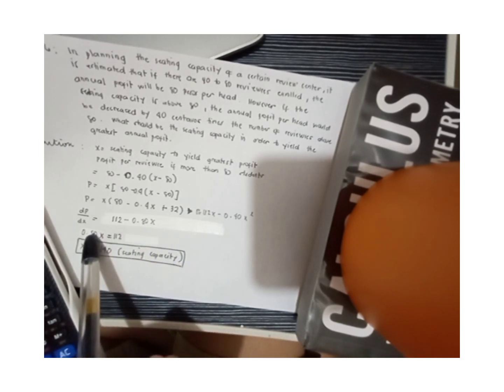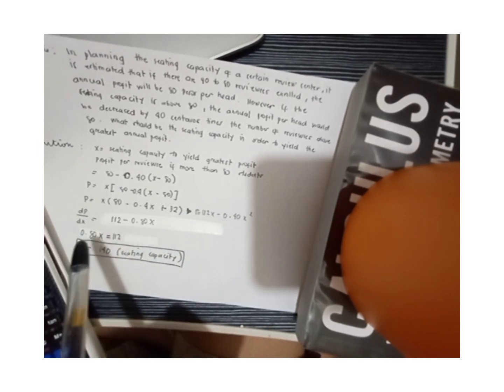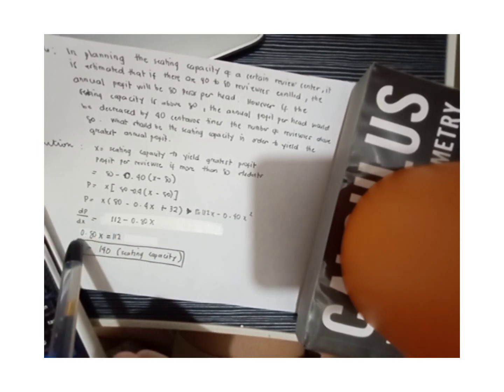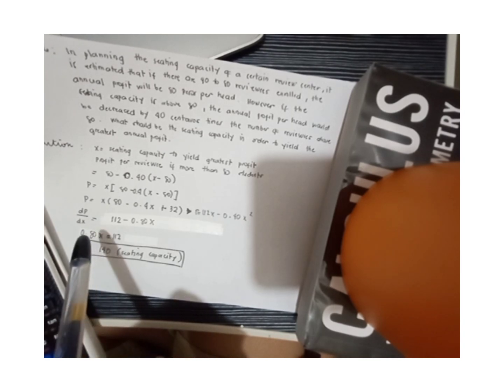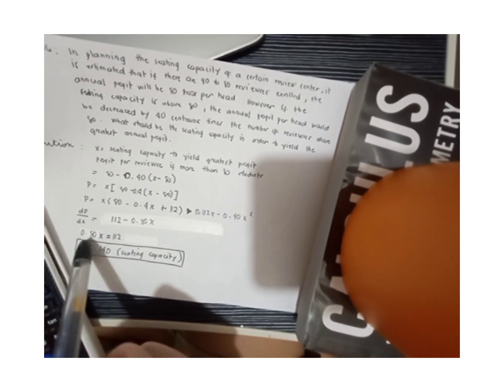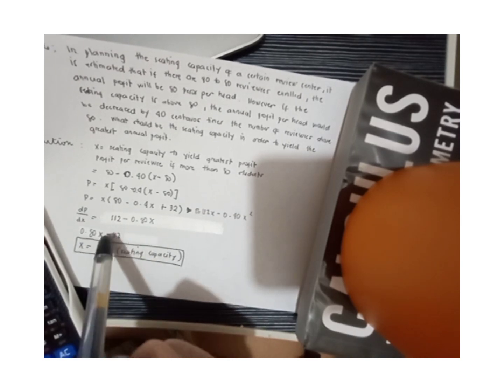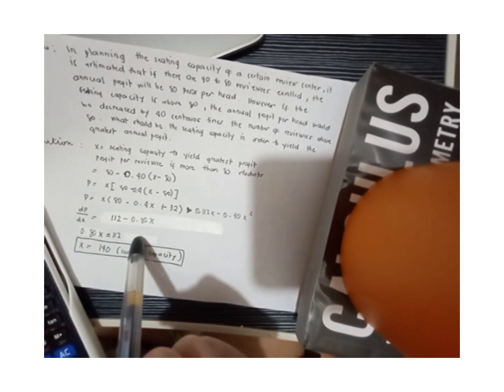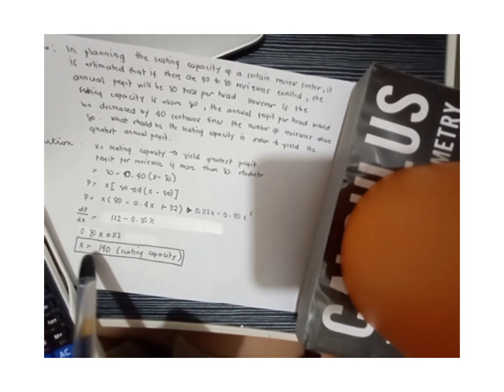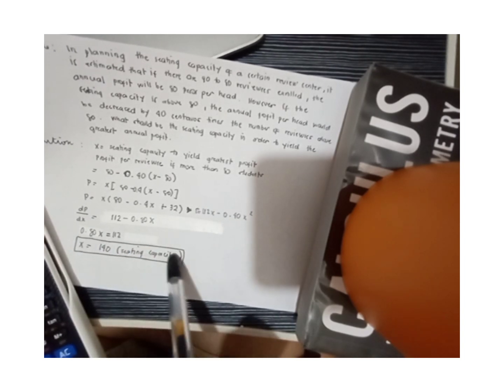So we have to find the value of x by dividing both sides by 0.80. So 0.80x divided by 0.80, bring down x. 112 divided by 0.80 will be 140. So the final answer is x is equal to 140 seating capacity.